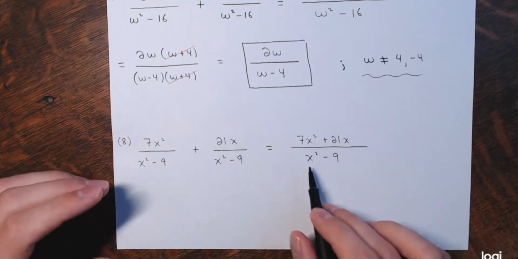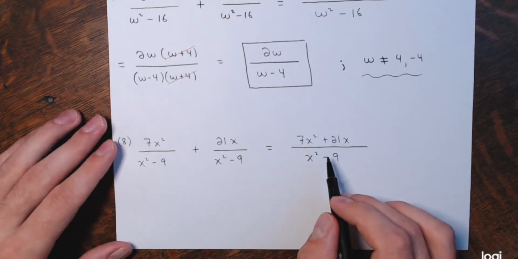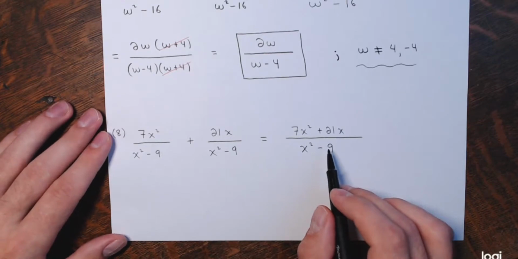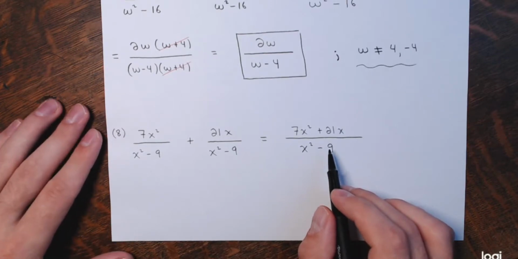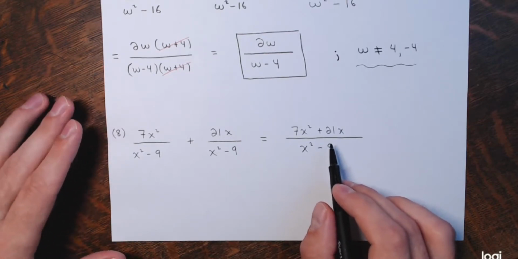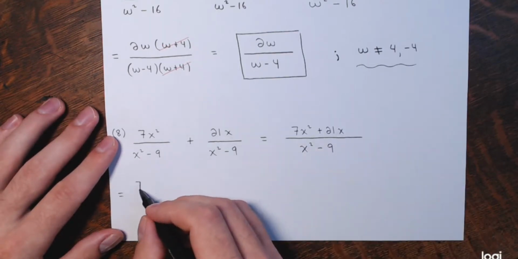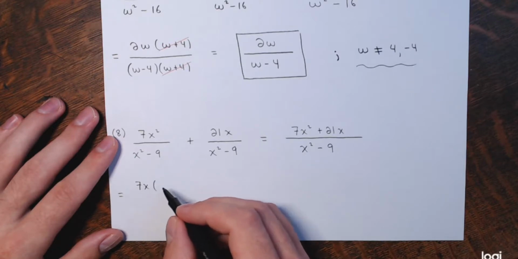And that's great. There's the sum of those two fractions, but as I've been saying, we're asked to also simplify this. So after adding, after subtracting, simplify if you can, which we can here. The numerator can be factored. That would factor to 7x times x plus 3.